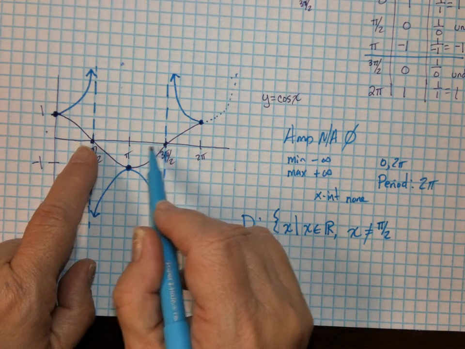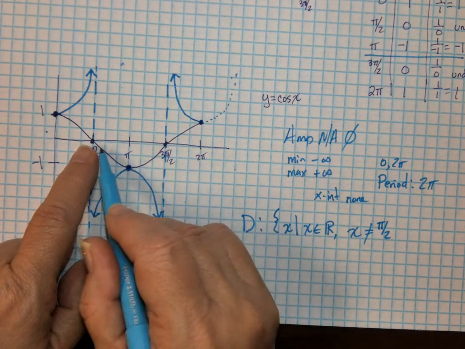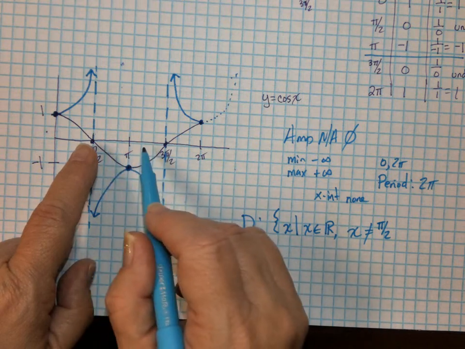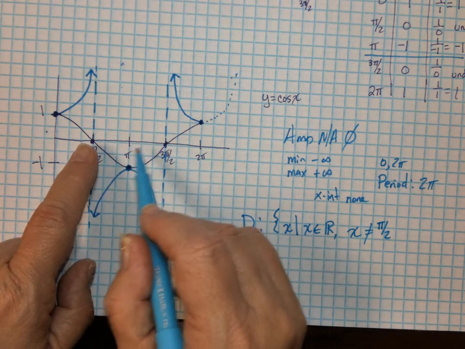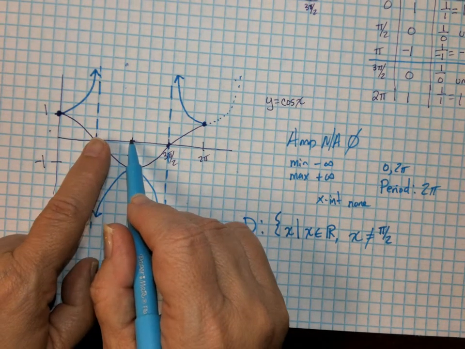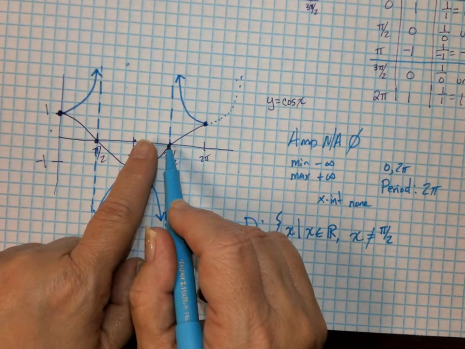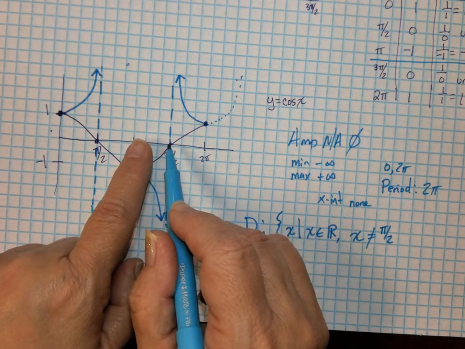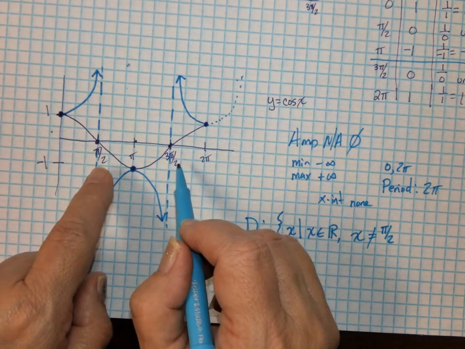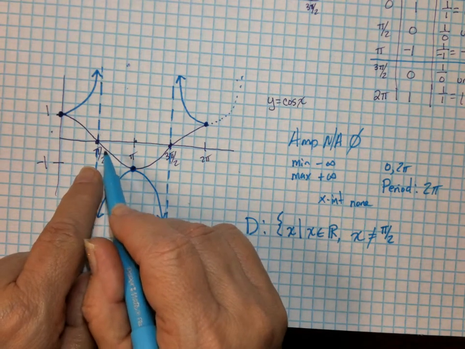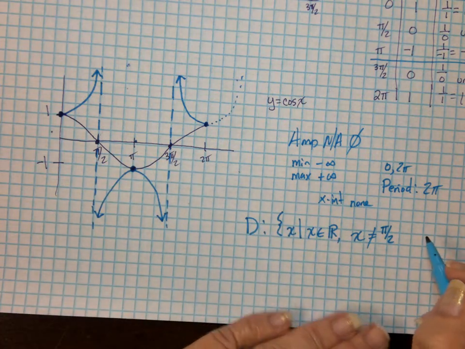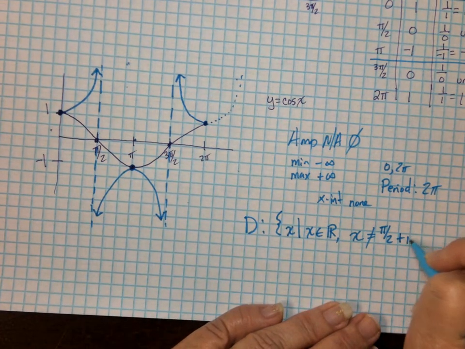How far away are our two asymptotes? Pi. Pi, right? And if you're like, Ms. Collier, how did you know that? How are other people seeing that so quickly? Well, this is pi over 2, right? Each interval. So it's pi over 2 and another pi over 2. Half a pi and half a pi makes a whole pi. The other thing is you do subtraction. 3 pi over 2 minus pi over 2 gives you 2 pi over 2, which is just pi. So plus pi n.